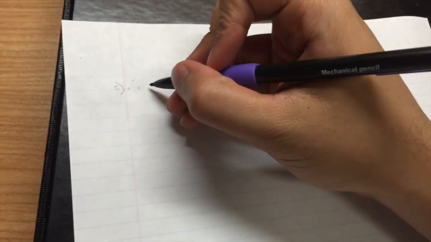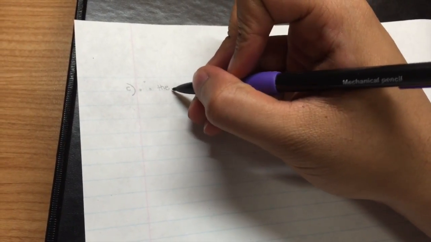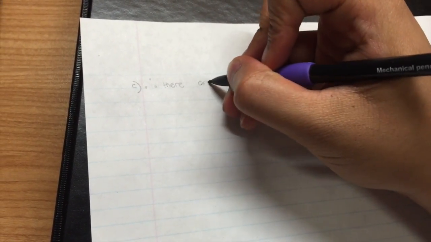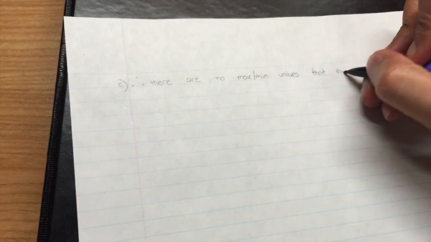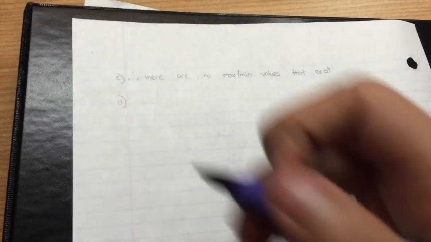Part C is asking us to find the local maximum and minimum values, but because f at x is always increasing, there are no maximum or minimum values that exist. Part D is asking us to find the intervals of concavity and the inflection points. This requires us to find the second derivative.